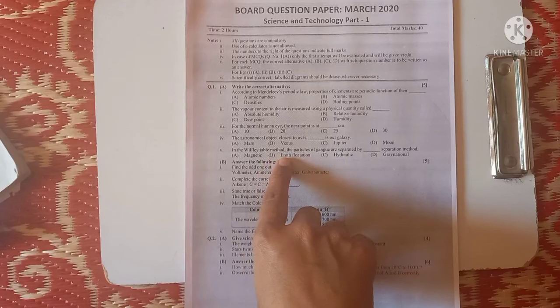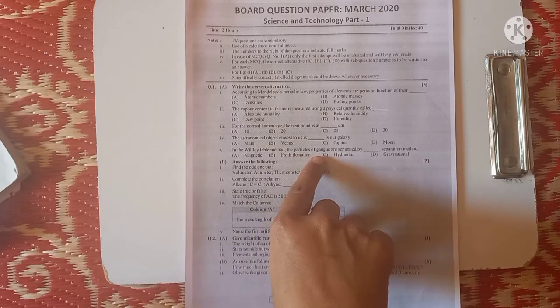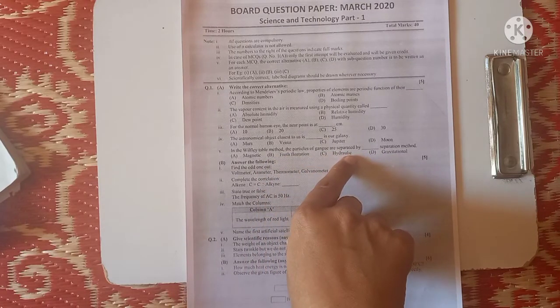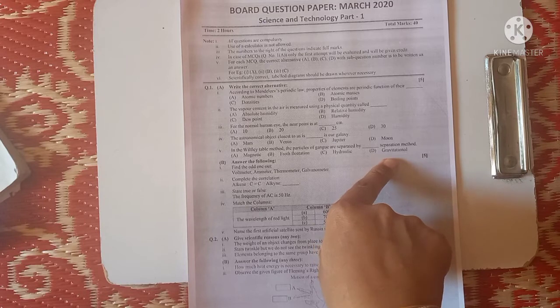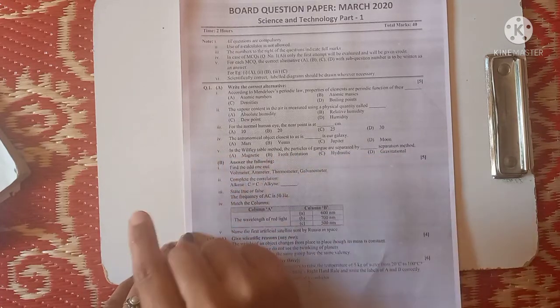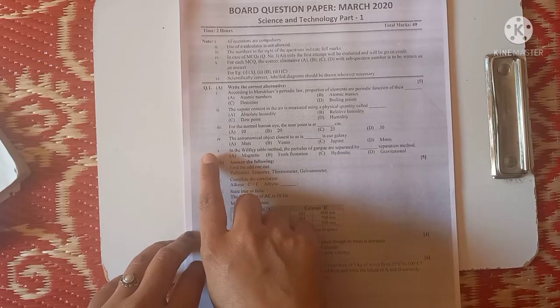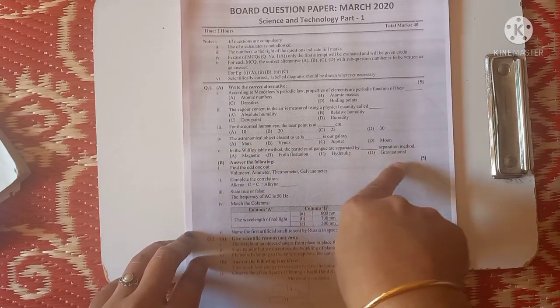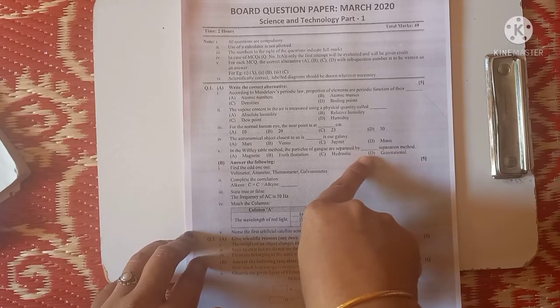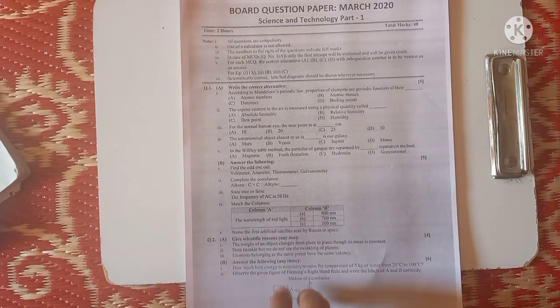In the Wilfley table method, the particles of gangue are separated by the gravitational separation method. So keep in your mind, firstly write the whole sentence, then write the answer and underline the answer. This is question number 1A.